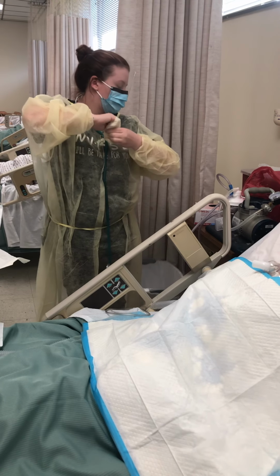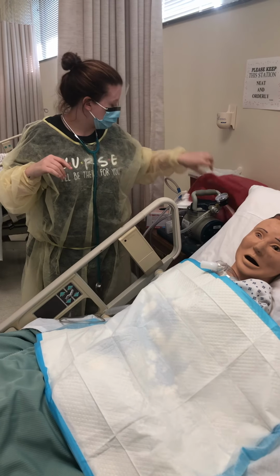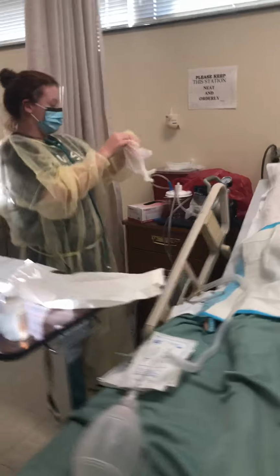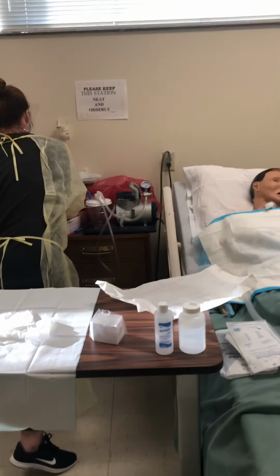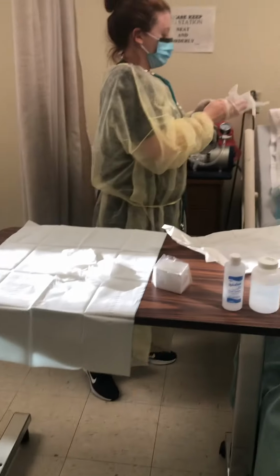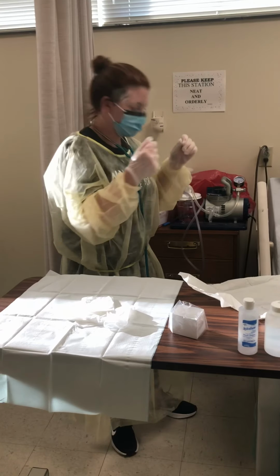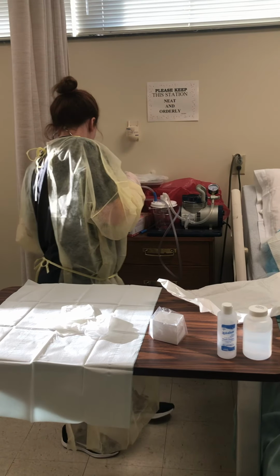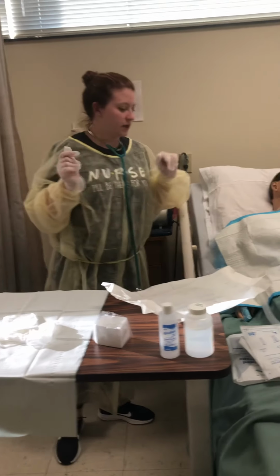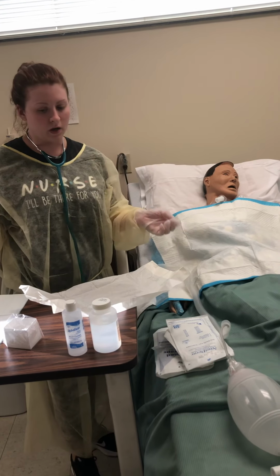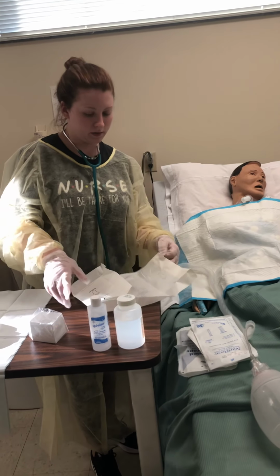And this goes into the biohazard bag. Next, I'm going to put on some clean gloves. And take off my face mask. And I'm going to go ahead and clean up the rest of this.